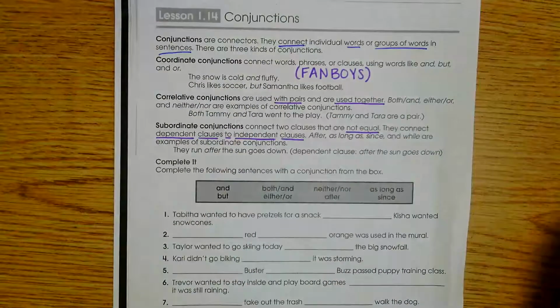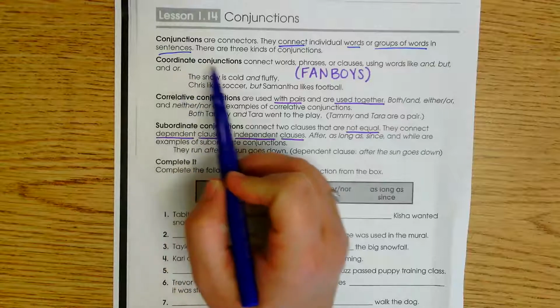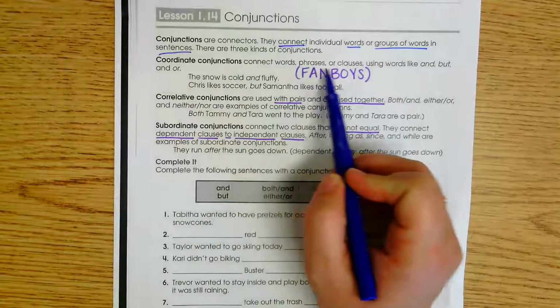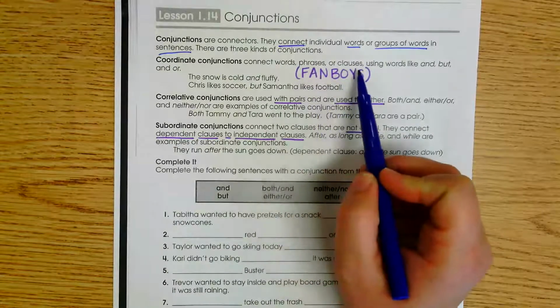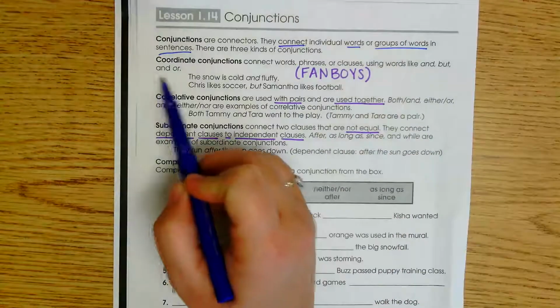Now, one of the conjunctions you're probably already familiar with. The other two you might be a little less familiar with. So let's start with the first type of conjunction. This is what we call coordinate conjunctions or coordinating conjunctions. They connect words, phrases, or clauses, and they do this by using words like and, but, or.